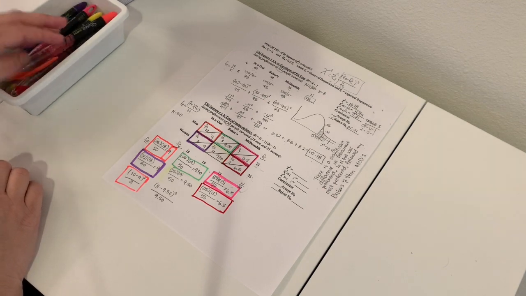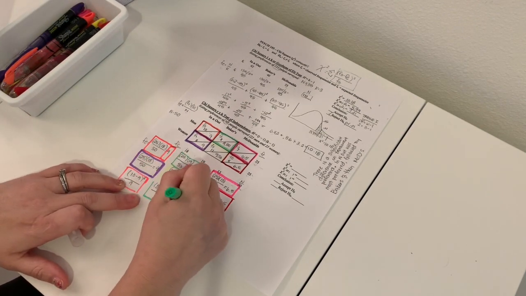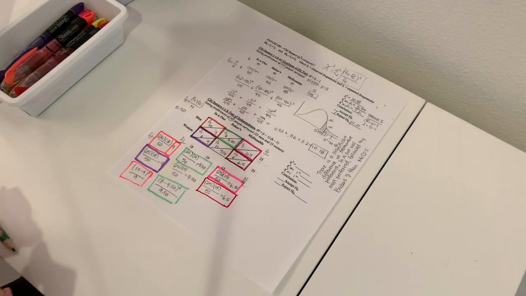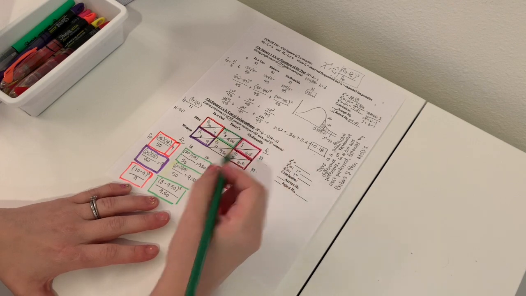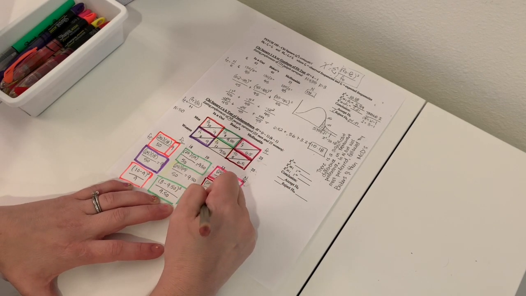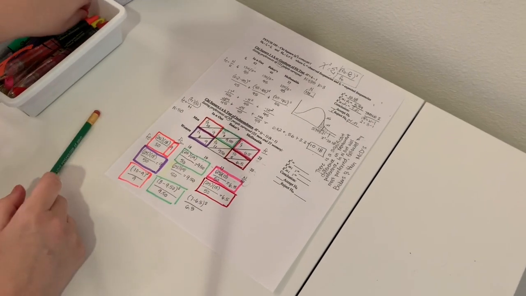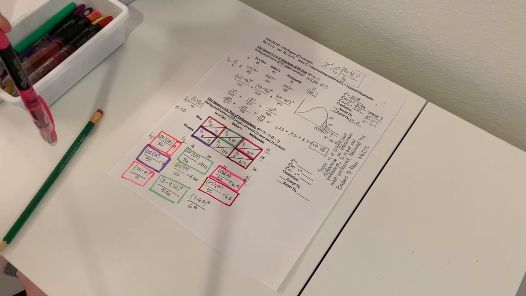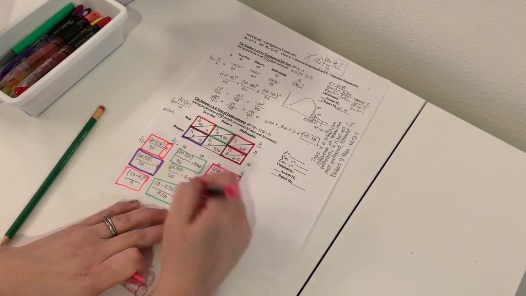And let me go ahead and square that off in green, so you know. Okay, and then we're going to do the McDonald's men, which is going to be 7 minus 6.5 squared over 6.5, and that is pink. So I'm going to put that in pink so you know.